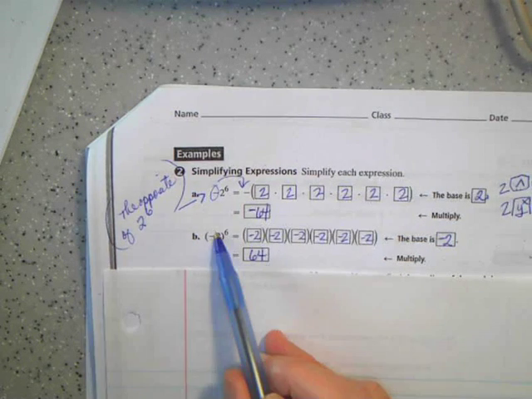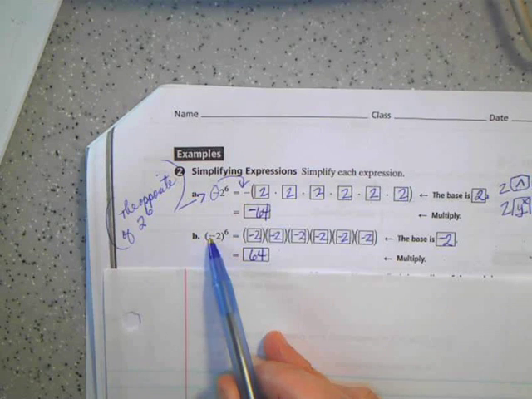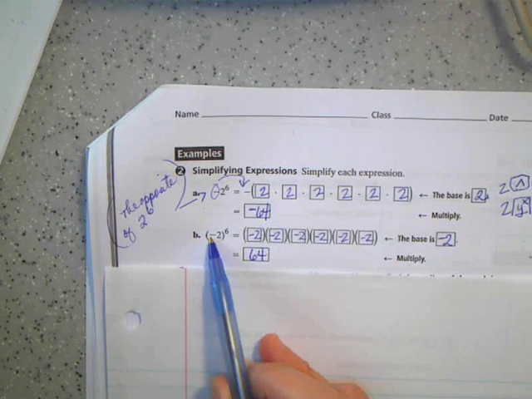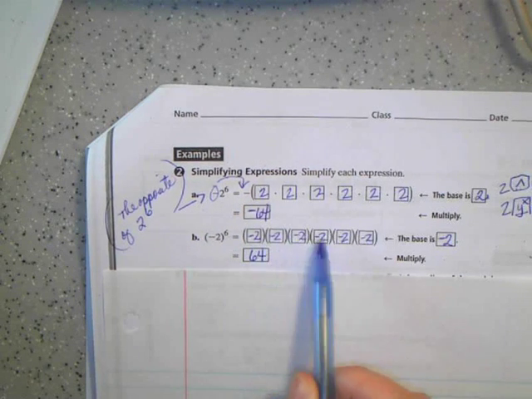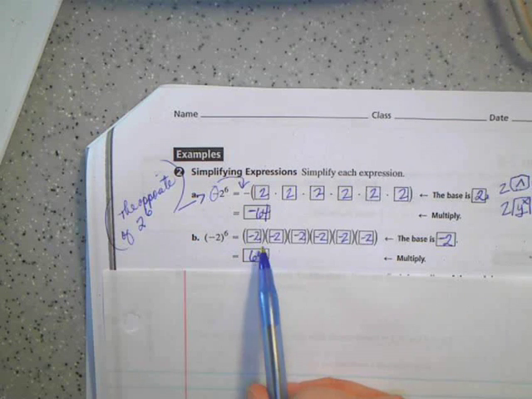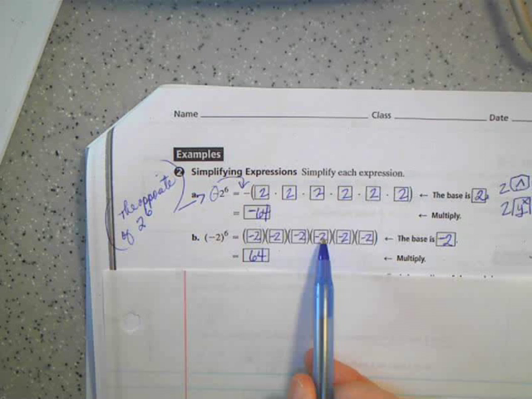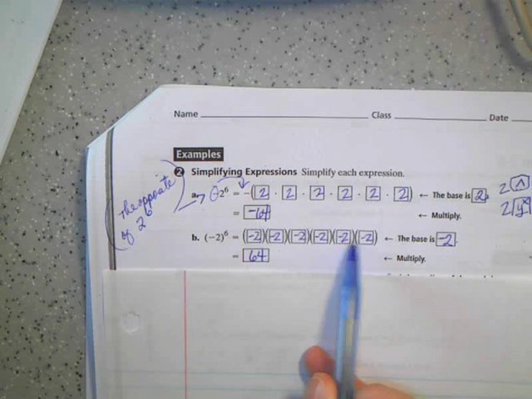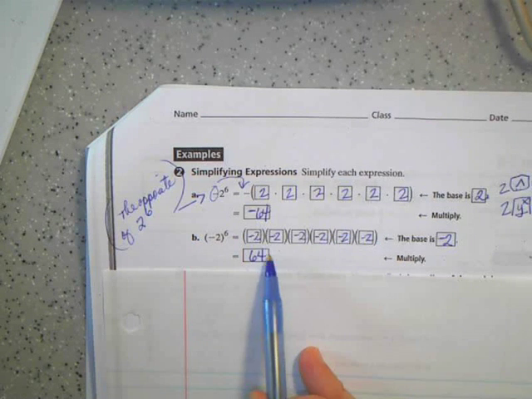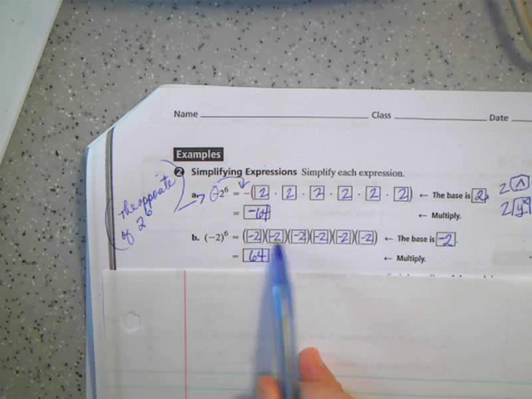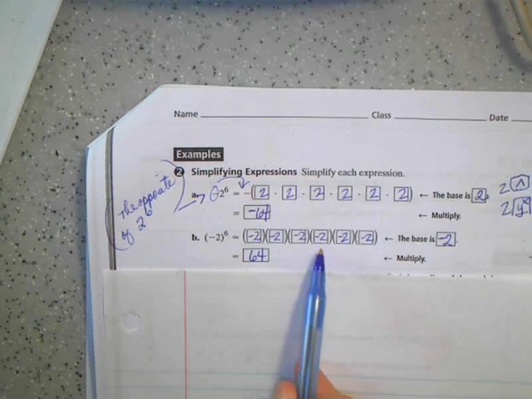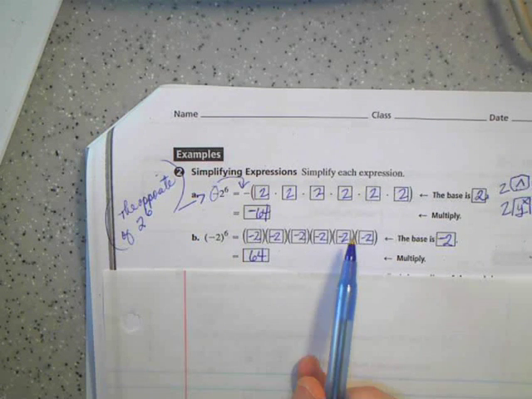This one, because the 2 and the negative sign are joined together by parentheses, they go everywhere together. So basically, it's negative 2 times negative 2 times negative 2 times negative 2 times negative 2 times negative 2, which is positive 64, because I have an even number of negative factors.